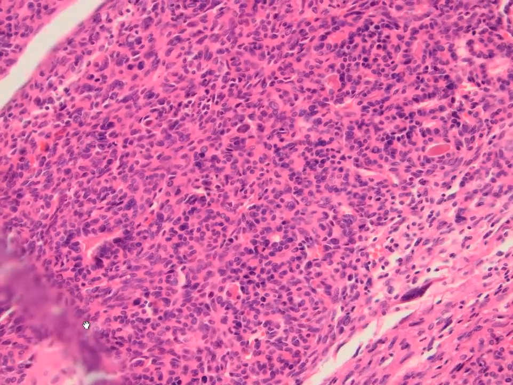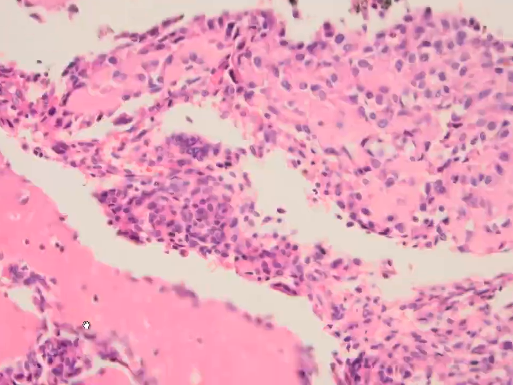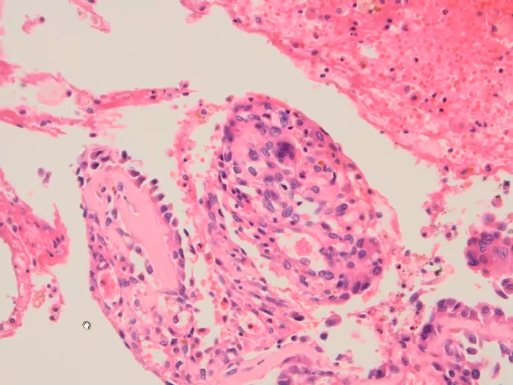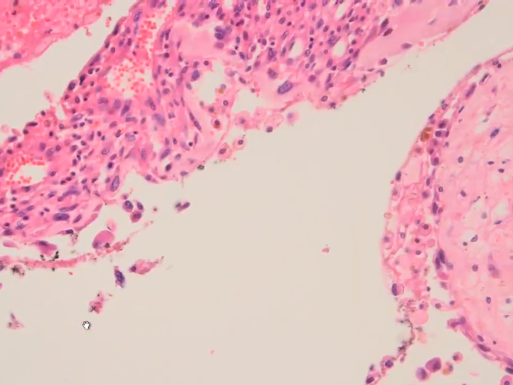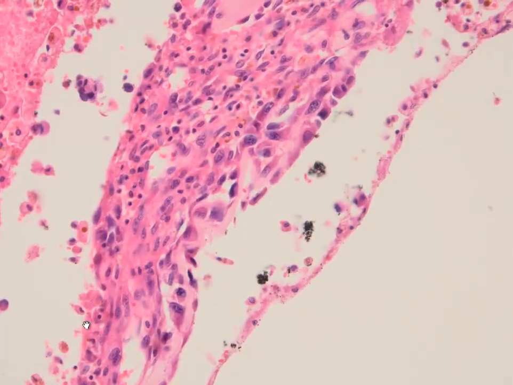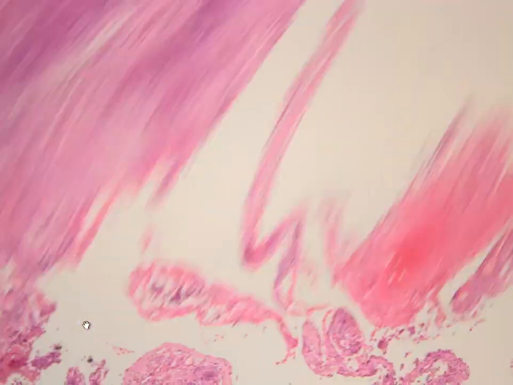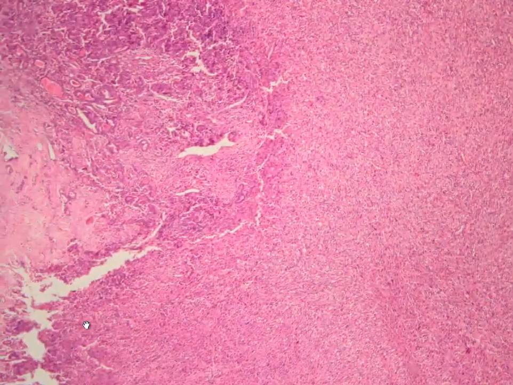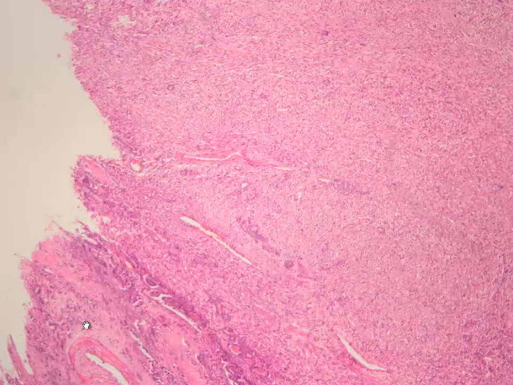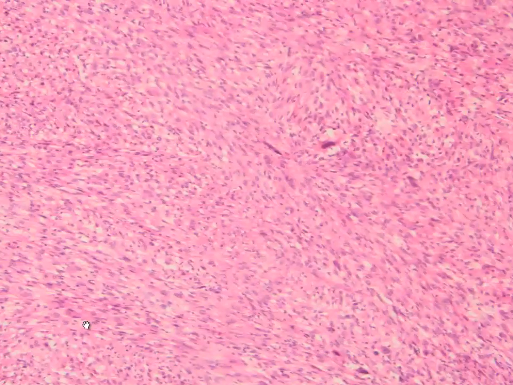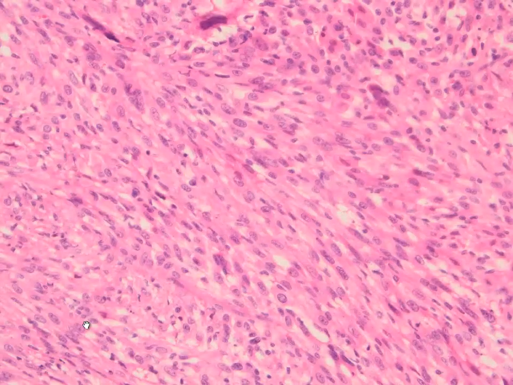Maybe small round cell areas with some more epithelioid features. Maybe these areas resemble telangiectatic osteosarcoma-like or aneurysmal bone cyst-like areas. I cannot find the best atypical cell here. Sorry for wandering around too much, but here it is.